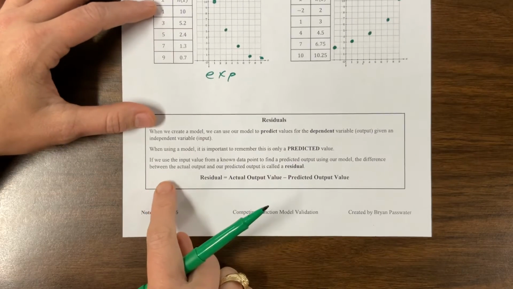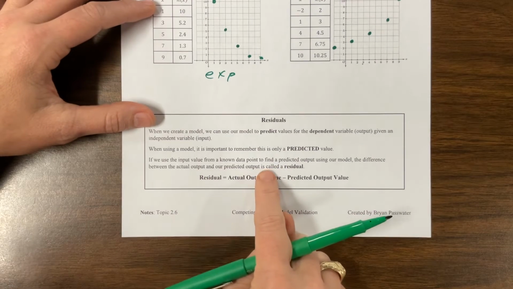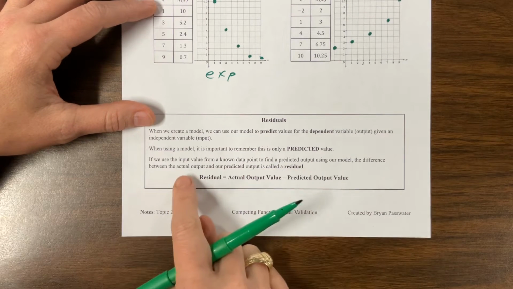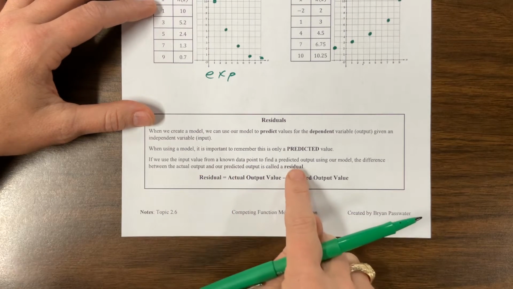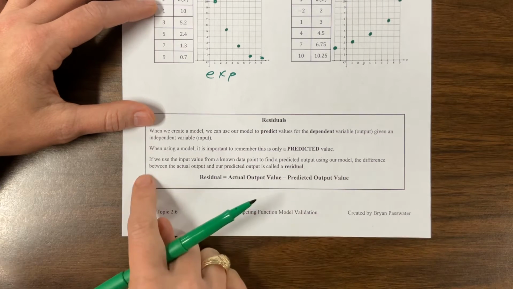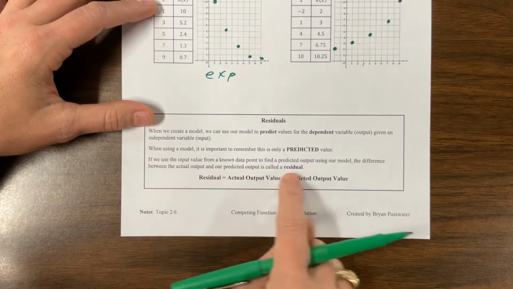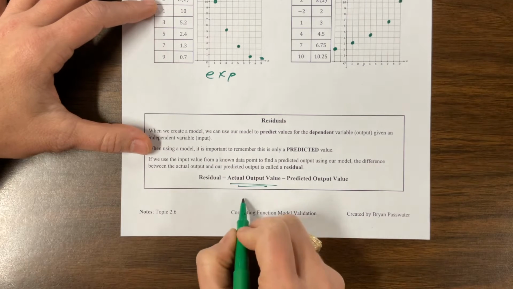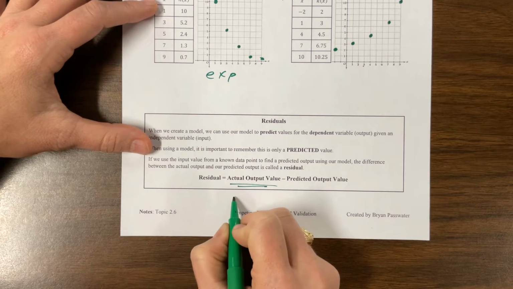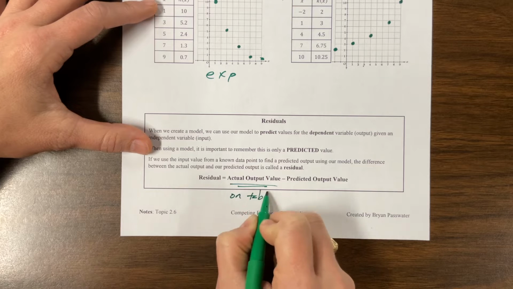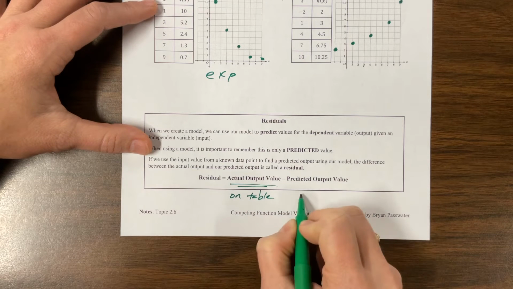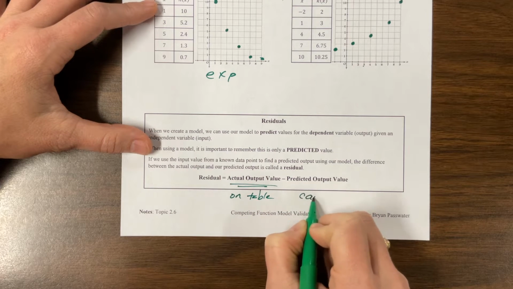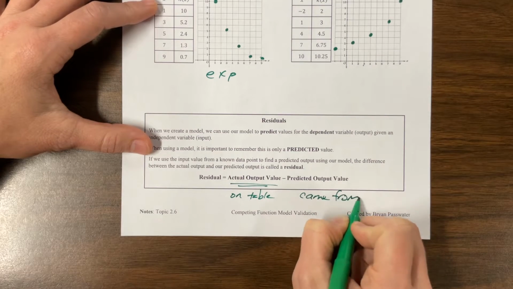If we use the input value from a known data point to find a predicted output value, the difference between the actual output and our predicted output is called the residual. So it's the actual value, what was in the table or the chart, versus the predicted value, which came from the graph, from the model.